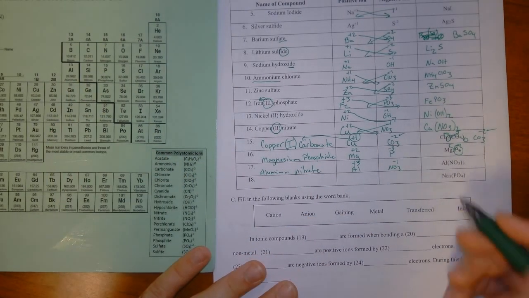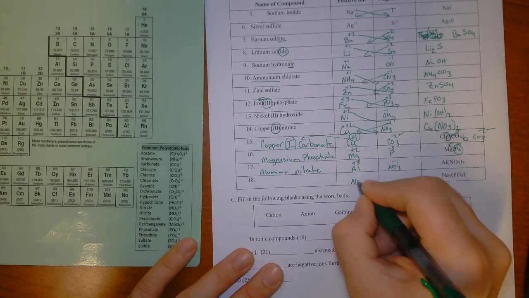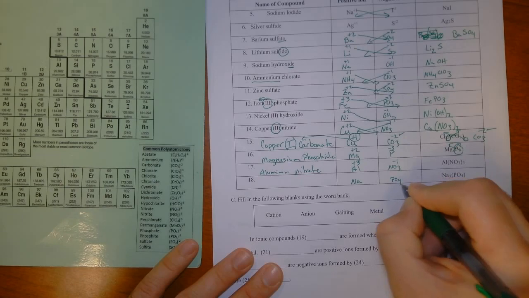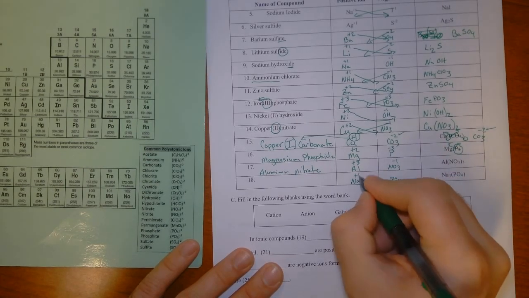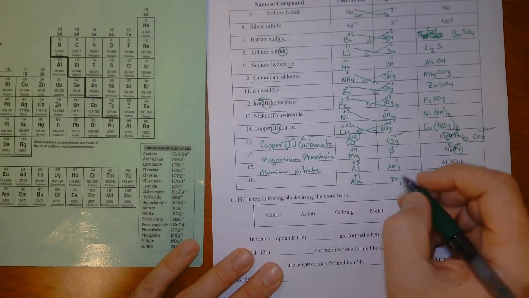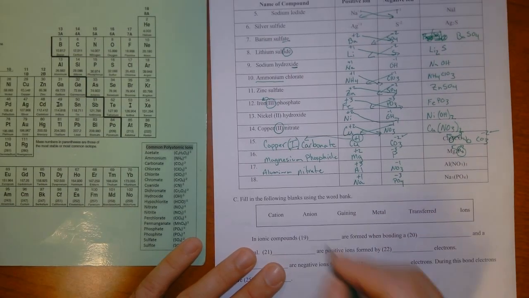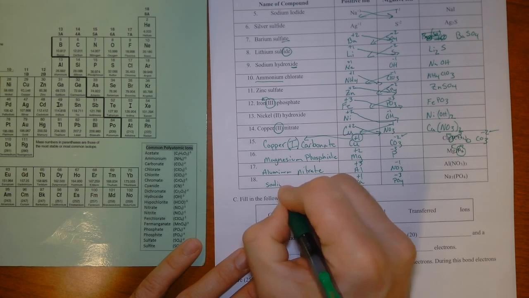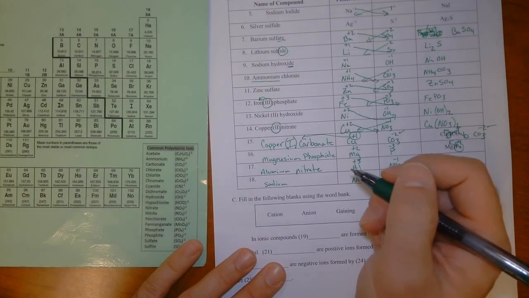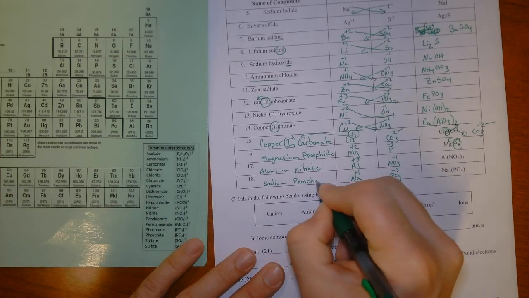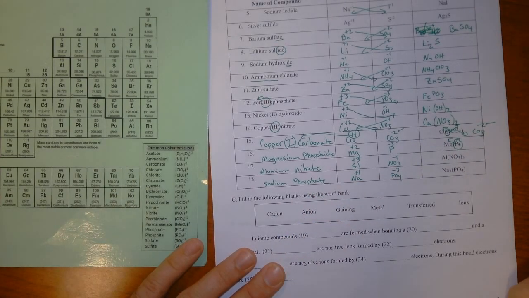Okay. The next one, I have sodium here and phosphate again. So I have phosphate there. I know that sodium is an A block metal, so it'll always have a +1 charge. Phosphate will always have a -3 charge. Okay. So I come over here, sodium. Sodium is A block, so no Roman numeral. And then I just write down phosphate.